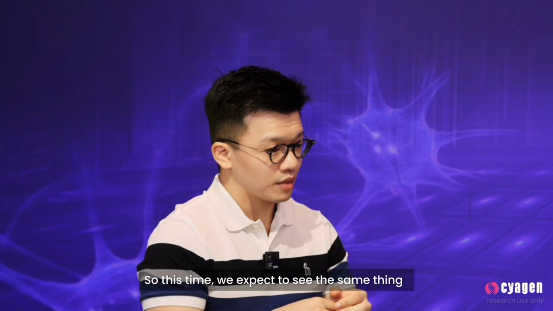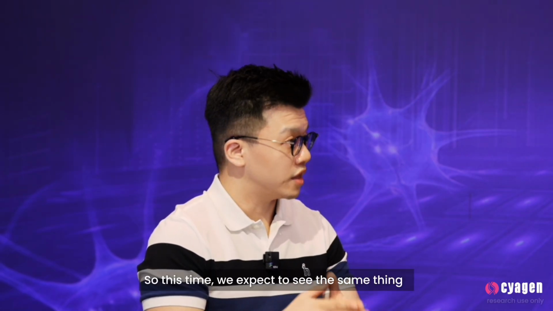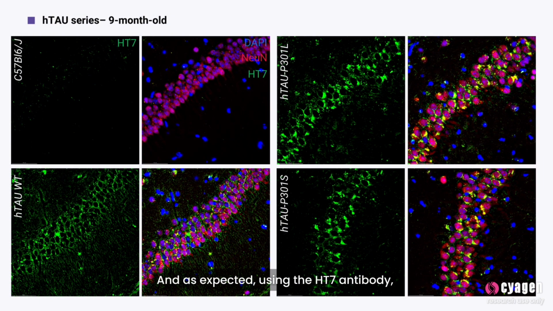So this time, we expect to see the same thing in those mouse models. This is the staining result. As expected, using the HT7 antibody, we detected nothing in the black 6 mouse, and also as expected, we detected a bunch of Tau in the H-Tau wild type. That means the human Tau is expressed as expected.